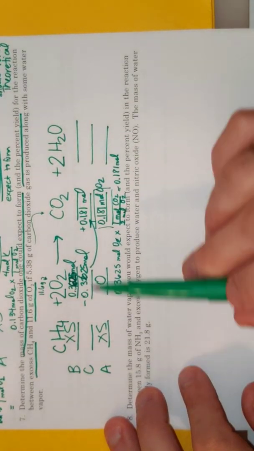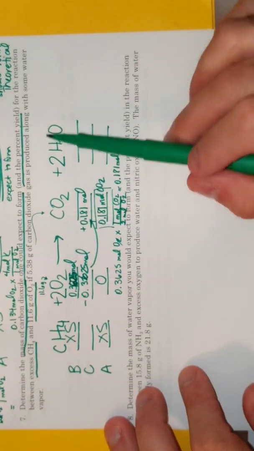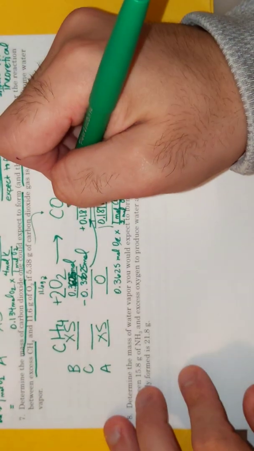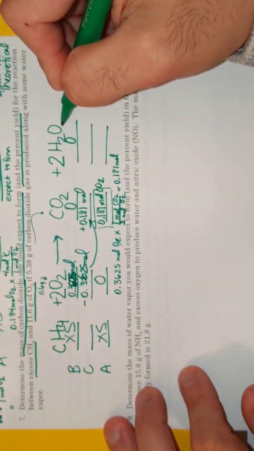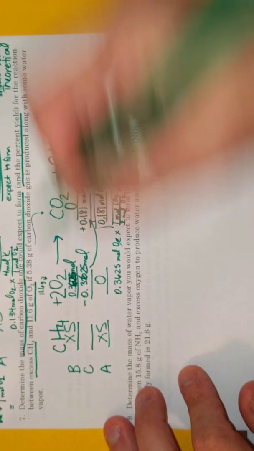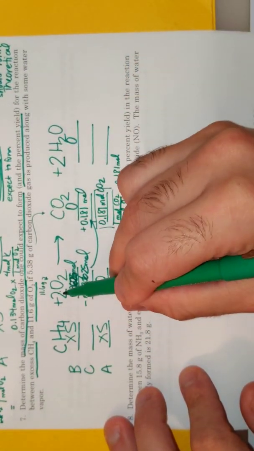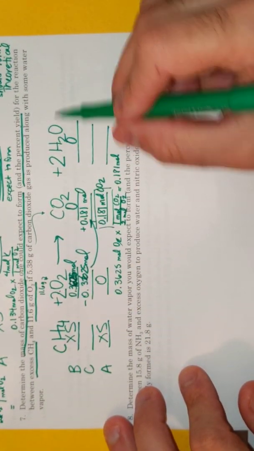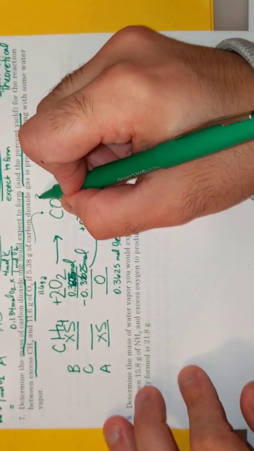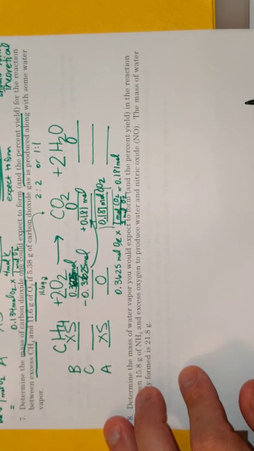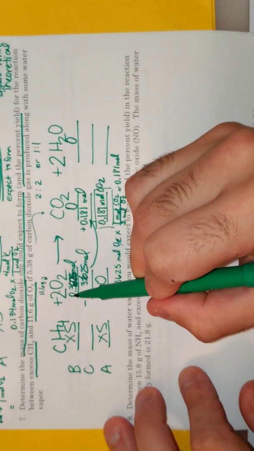Okay? Now, if I wanted to do more math, just in case I want to complete the BCA table, I should have no products in the beginning of the reaction in the B. In the change, this is a 2-to-2 mole ratio between O2 and water, which is the same thing as saying 1-to-1. Because 2-to-2 is the same as 1-to-1, I could just say that they are equal.